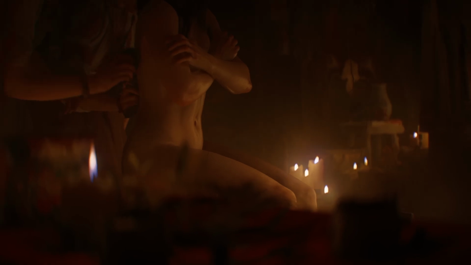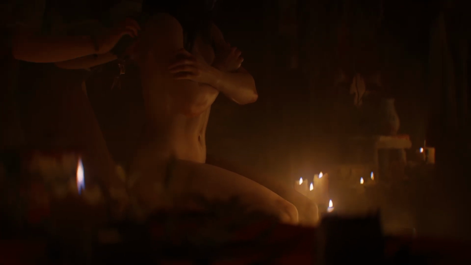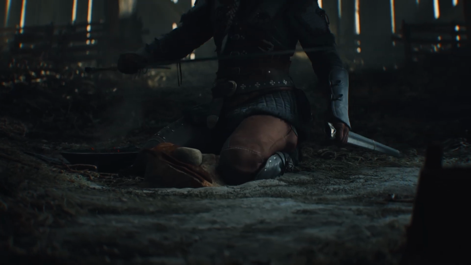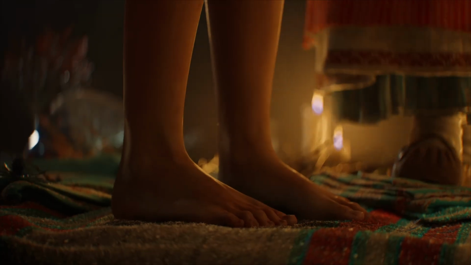Hi, I'm Tuff, and in this video, we're diving into the ultimate guide for render settings in Unreal Engine 5.5.1. From basic configurations to advanced, I'll show you how to unlock the best performance and visual quality for your projects. Whether you're a beginner or a pro, this video has something for you.